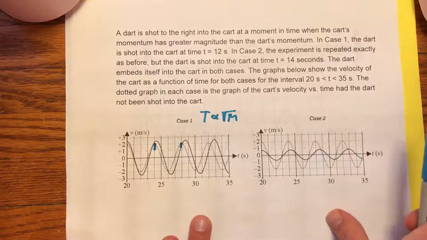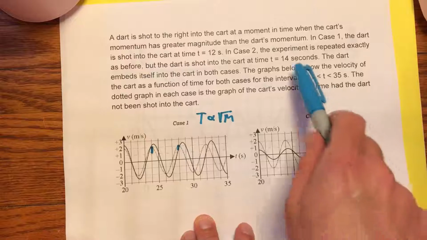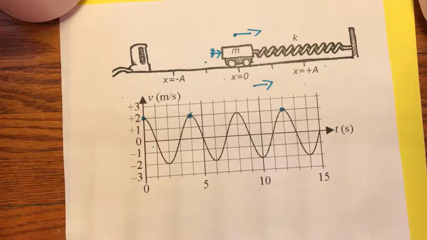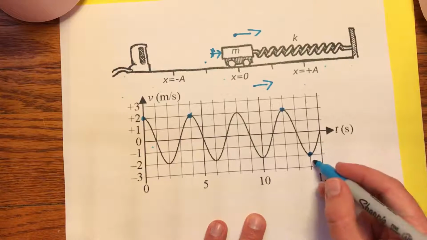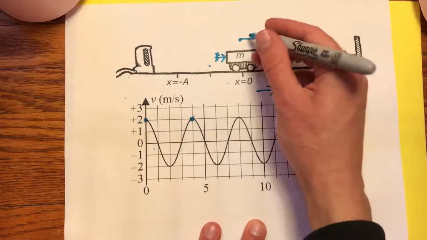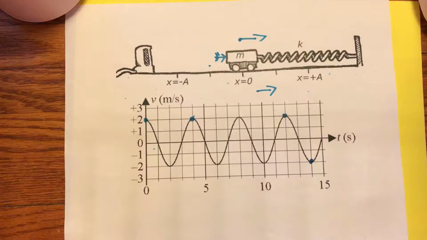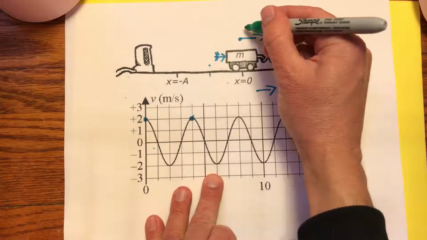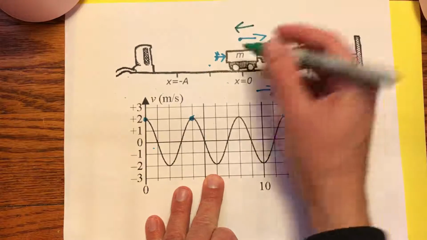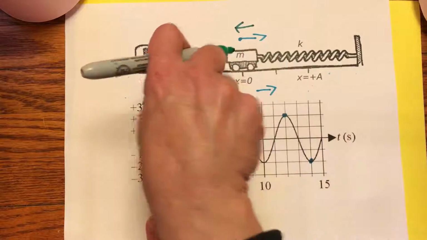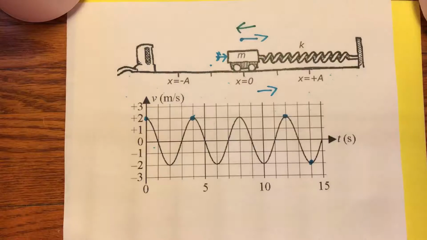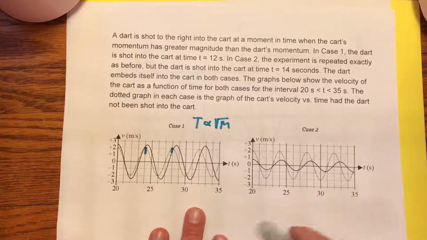What about case 2? They say it hit at 14 seconds. So let's look here. At 14 seconds, you can see that we are at our maximum negative velocity right there. So we weren't traveling that way. Let me use a different colored marker to indicate it. We were going this way at our maximum speed. And then boom, the dart comes in and hits just like before, but we're going that way. So it's going to push the cart back a little bit. It's going to slow it down a little bit.